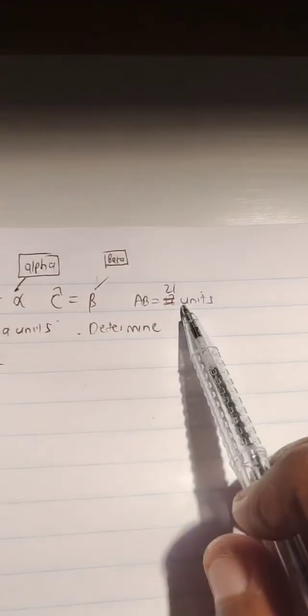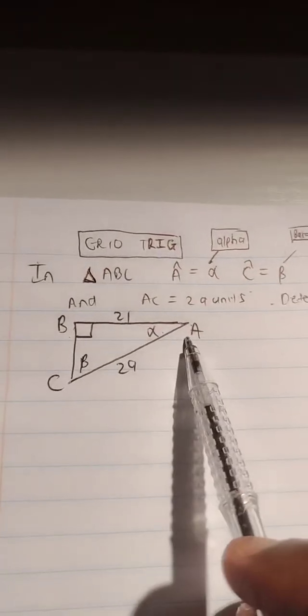AB is equal to 21 units. There we go. AB is 21 units. AC is equal to 29 units. There we go. AC is 29 units.